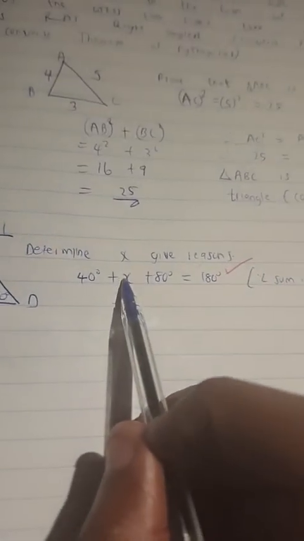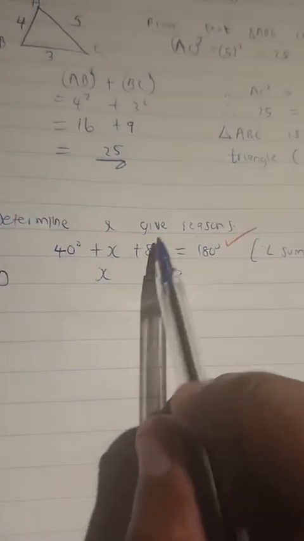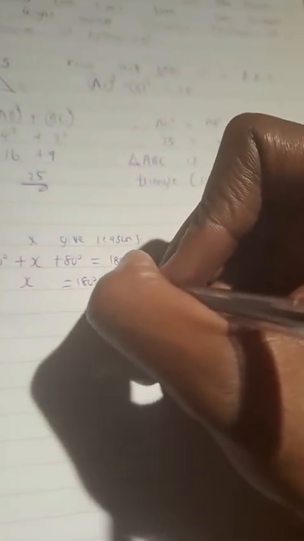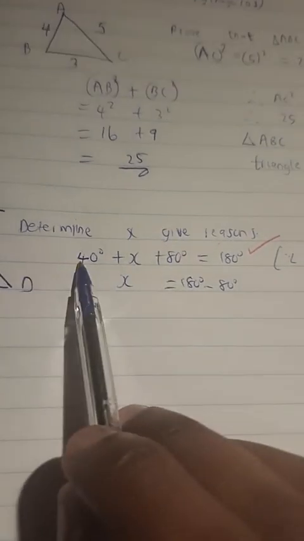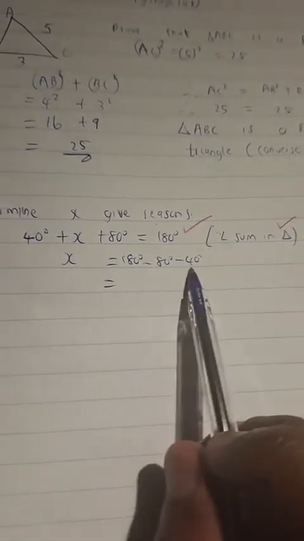X, you isolate on the left, you transpose all the numbers. And remember, when you transpose numbers in an equation, the 80, when it crosses over, becomes negative 80 degrees. The 40, when it crosses over, becomes negative 40 degrees. And then after that, you add and subtract the numbers.